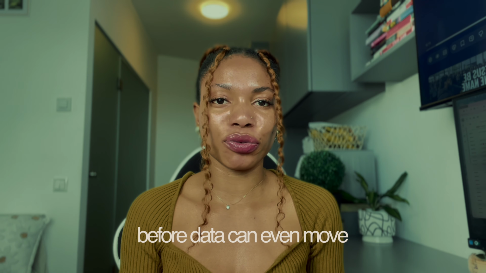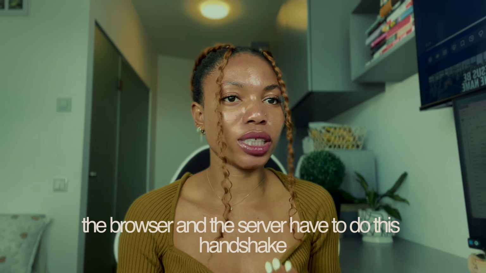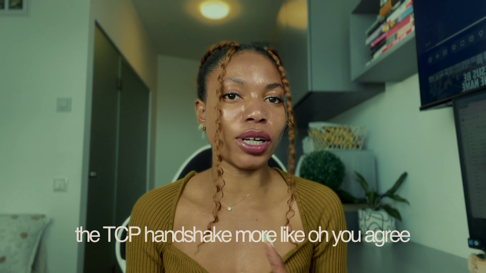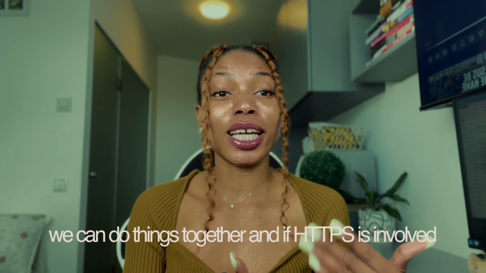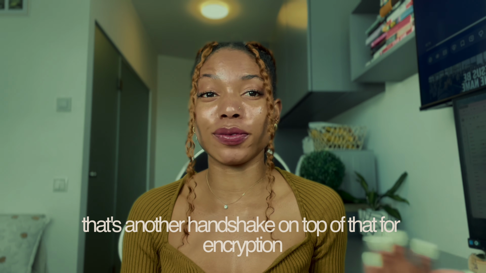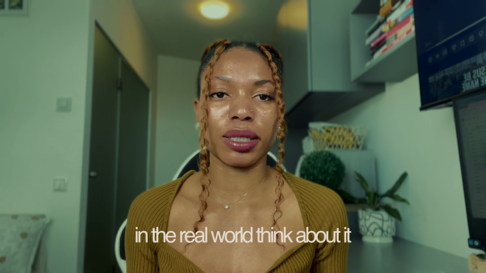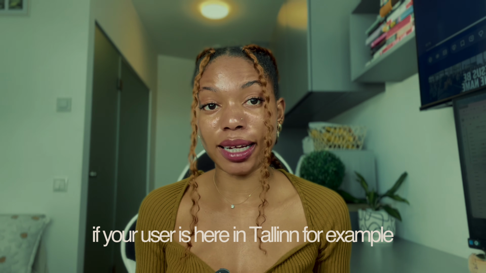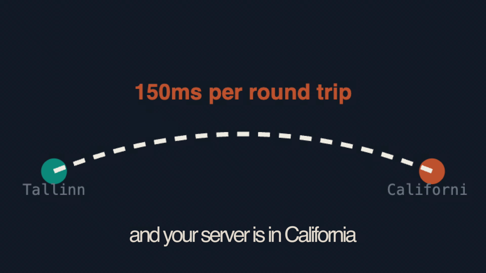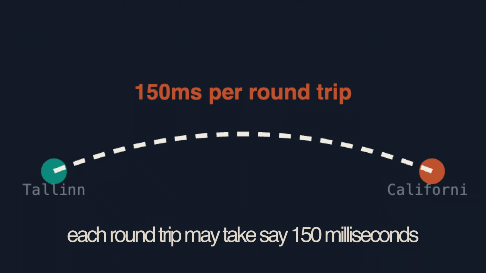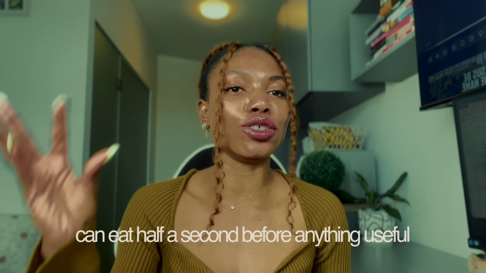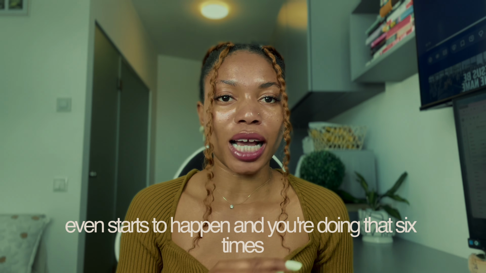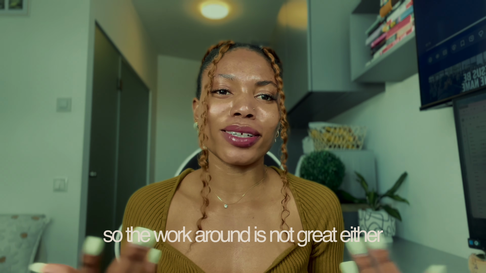Before data can even move, the browser and the server have to do this handshake, the TCP handshake, more like, oh, you agree, I agree, we can do things together. And if HTTPS is involved, that's another handshake on top of that for encryption. In the real world, think about it. If your user is here in Tallinn, for example, and your server is in California, each round trip may take, say, 150 milliseconds. So opening a connection can eat half a second before anything useful even starts to happen. And you're doing that 6 times. So the workaround is not great either.